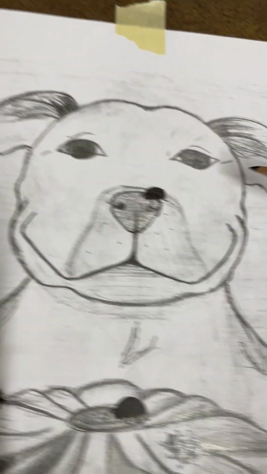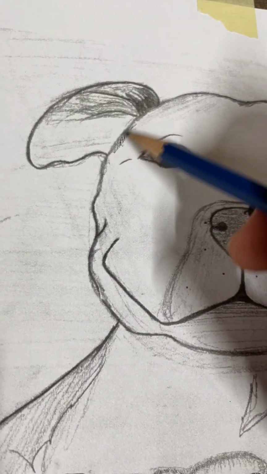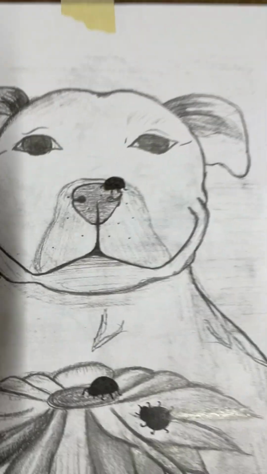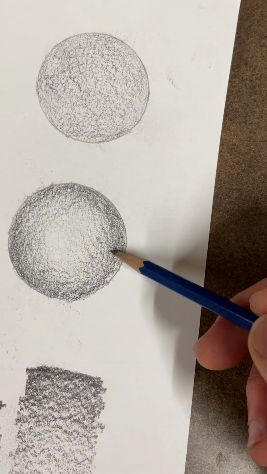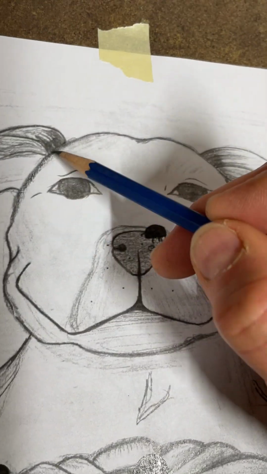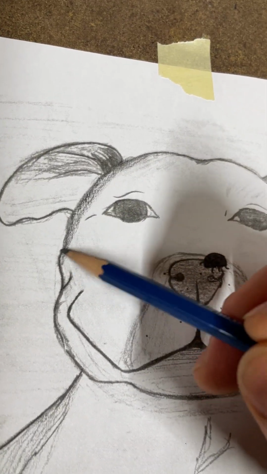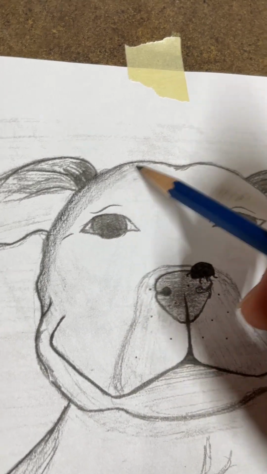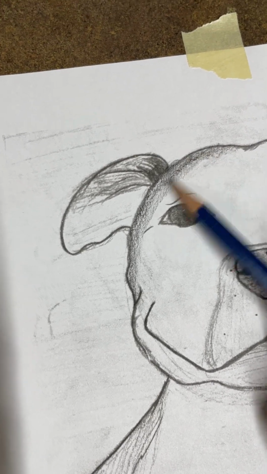Now what about up here on the dog's head? Same thing, I could start on the line and then work inwards, because actually the dog's head is a sphere, same as this. It has the same structure as this sphere. So shading on the line, but then as I move inward, I'm decreasing the pressure that I put on my pencil.